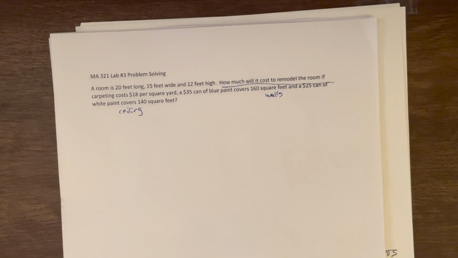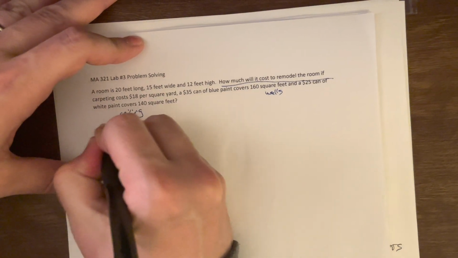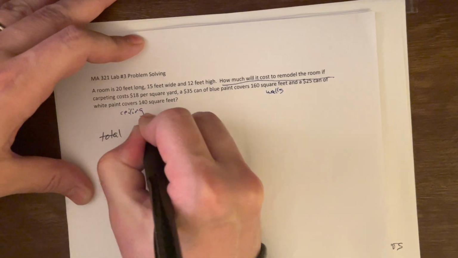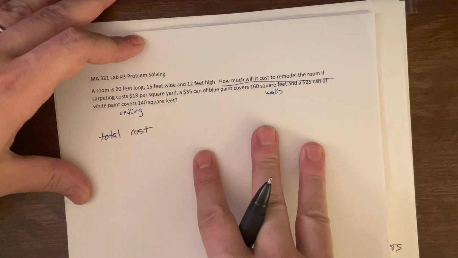So again, we really did a nice job of outlining everything, so I don't want to rush through it, but to sort of quickly recap and remind you of all the important details. If you are going to find the total cost, we're going to realize it's basically 3 things that we need to buy.